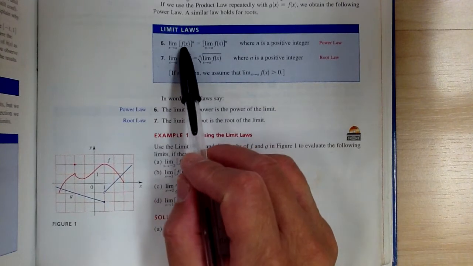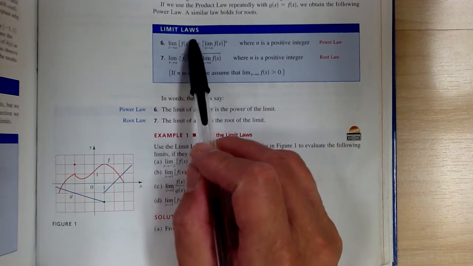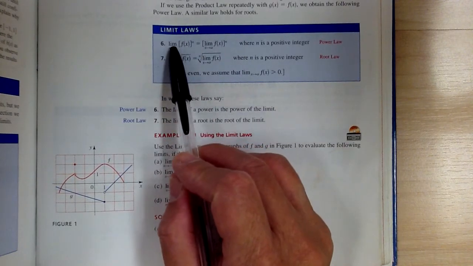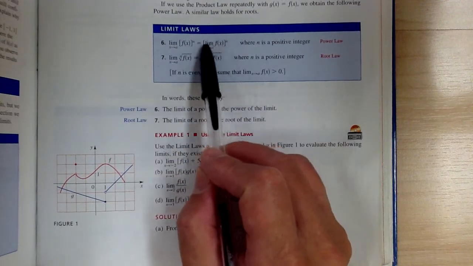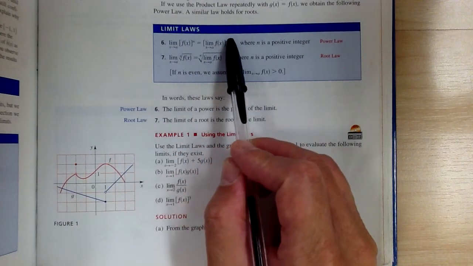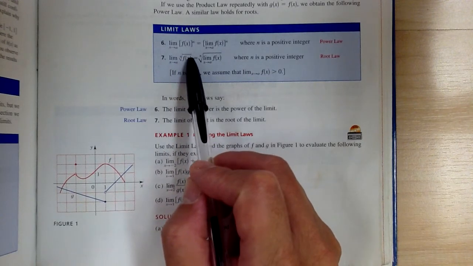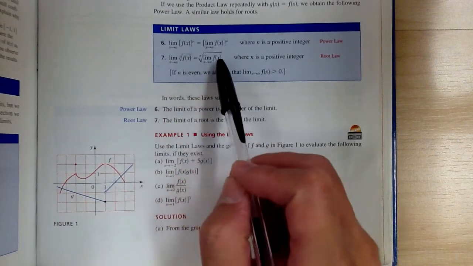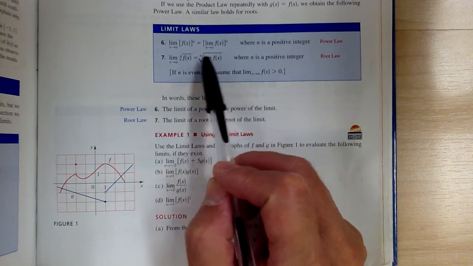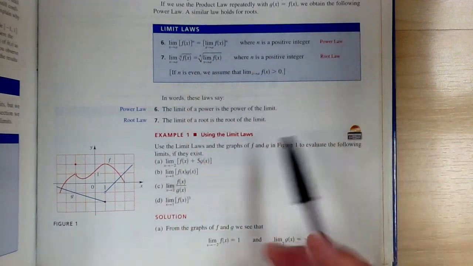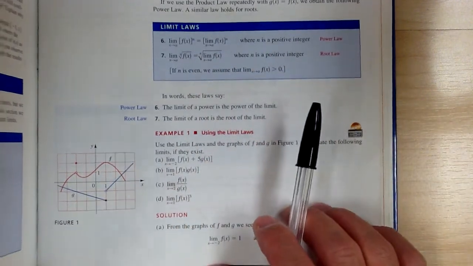Same thing with the exponents: you can do the exponent first, then take the limit, or you can take the limit first, then apply the exponent. Same thing with the root. You can take the root first, then take the limit, or you can take the limit, then take the root. Okay, so let's go over examples of how this works.